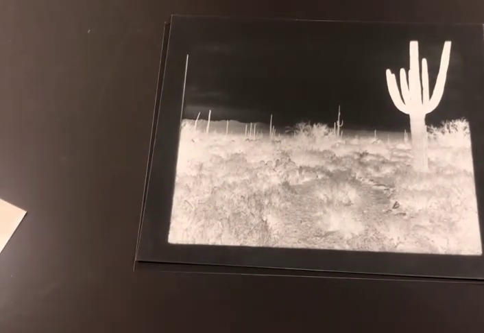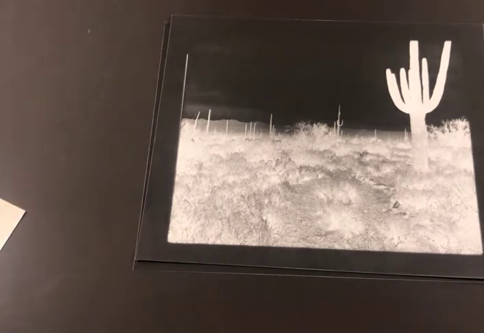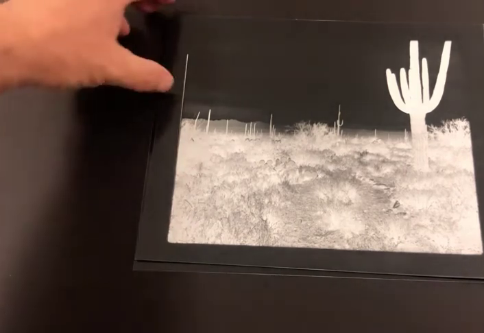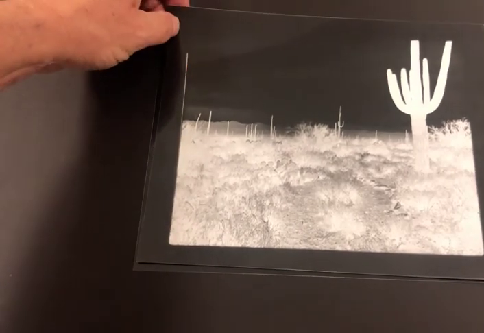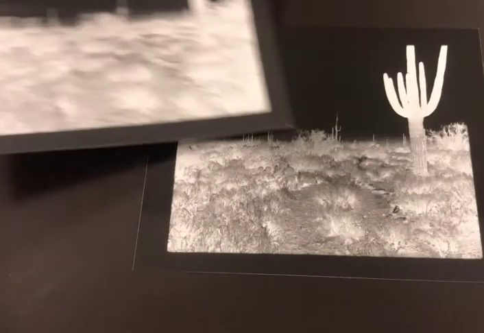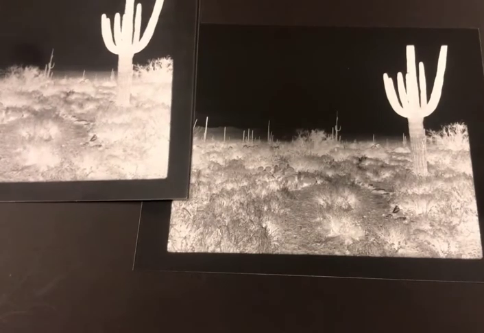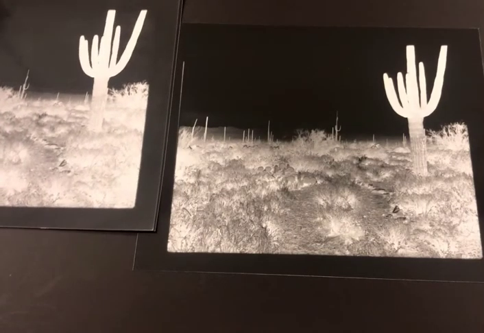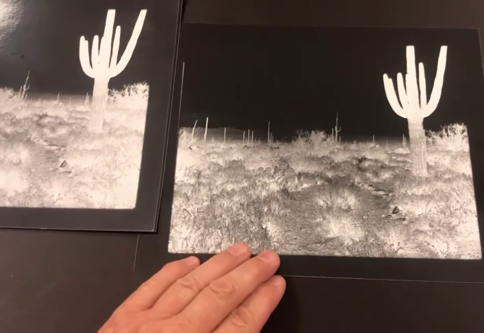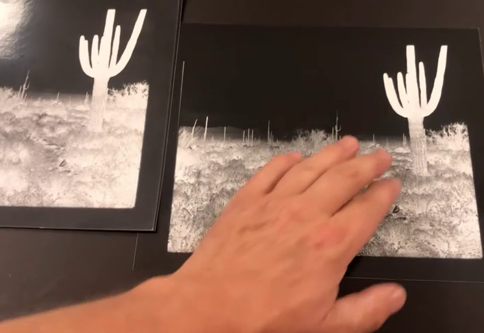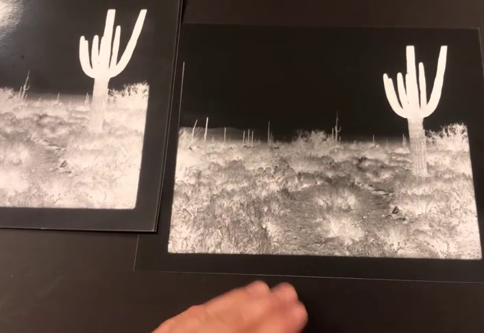You might see this print and think, well, that's good. That's what I wanted. So then you think you're done. But if you make another print, so this was 20 seconds, and what I did is add 10 more seconds, and I went to 30 seconds. And look at the remarkable difference in the print. So this print has much more detail going on, and it's exactly what I want.